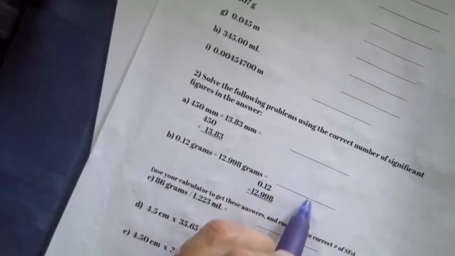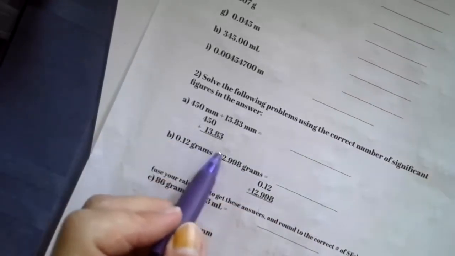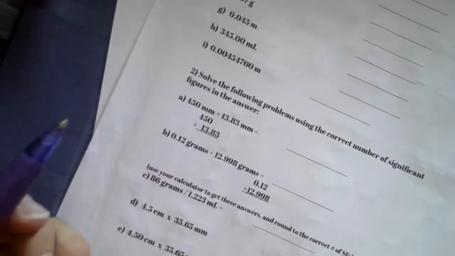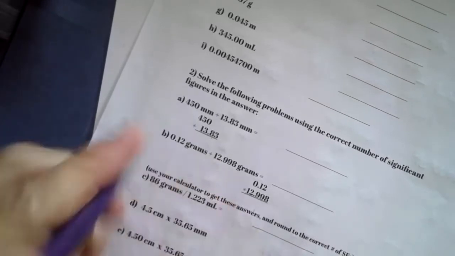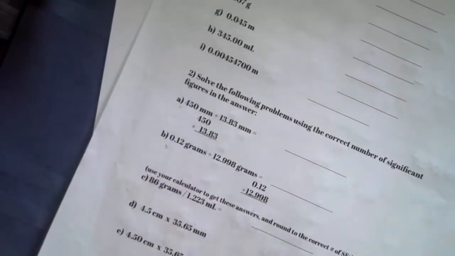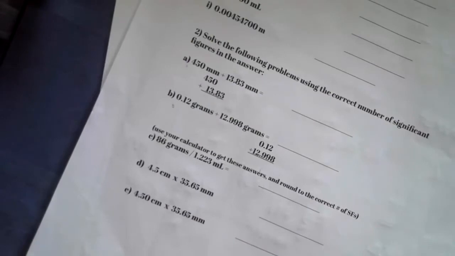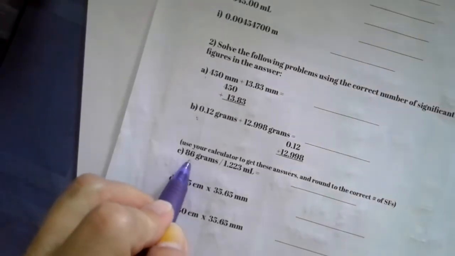You actually have to calculate them, and if you want to use your calculator, you can. You can also just add them by hand. But you want to round to the least number of places to the right. These are the only 2 adding ones in the homework, so I'm not really emphasizing the adding rules. I really want you to work with the multiplying and dividing.